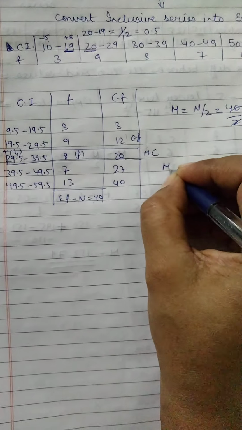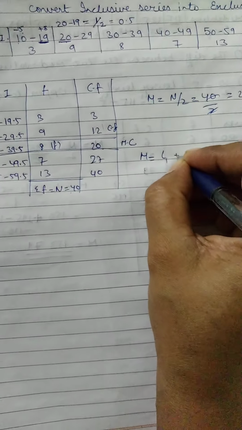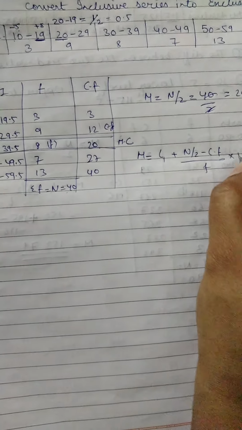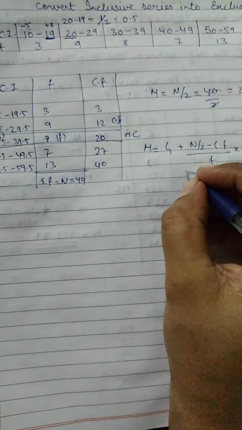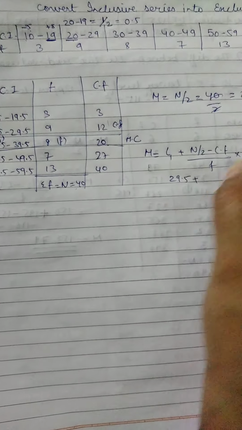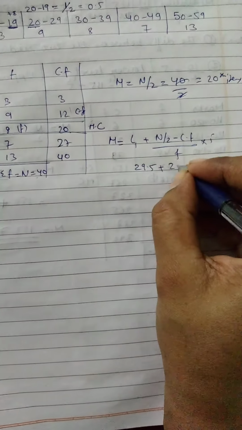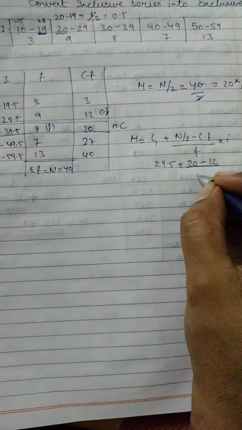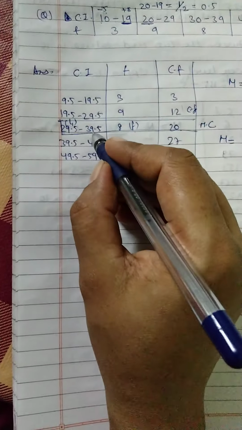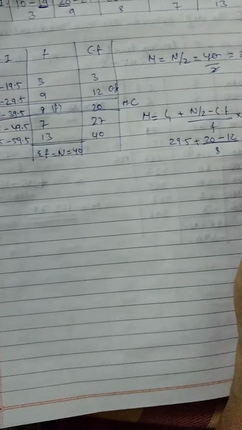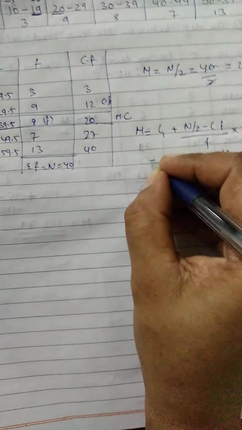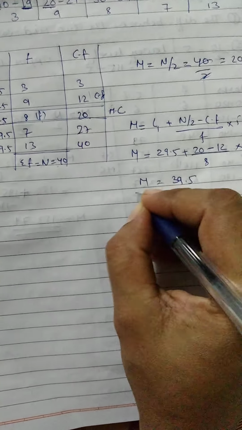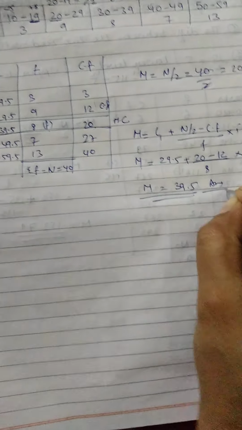Now I am writing my big formula. M is equal to L1 plus (N by 2 minus CF) divided by F into I. So L1 is 29.5, plus N by 2 is 20, minus CF is 12. Frequency is 8, into what is the I? I means the difference between this, which is 10. So when I am calculating, I am getting the answer 39.5. This is my answer. Done.